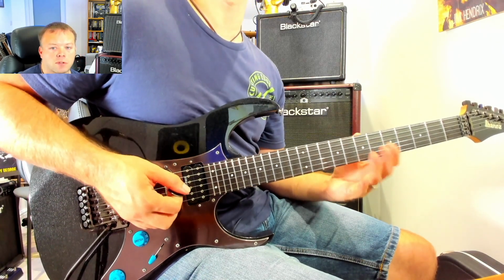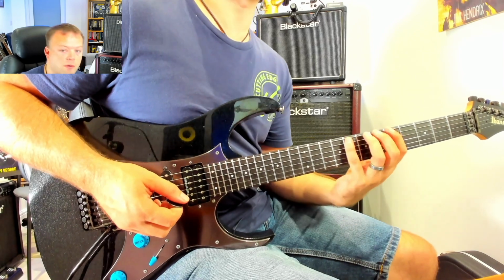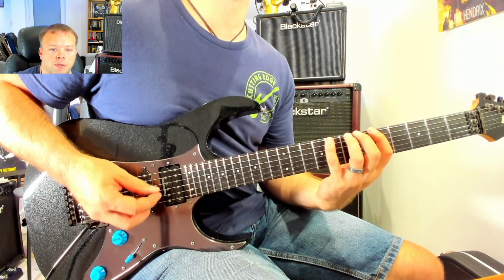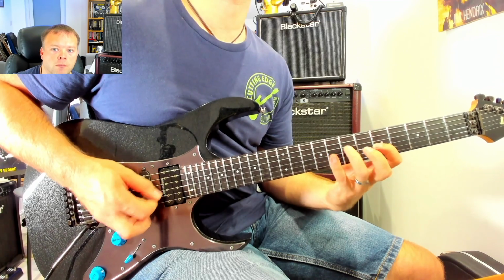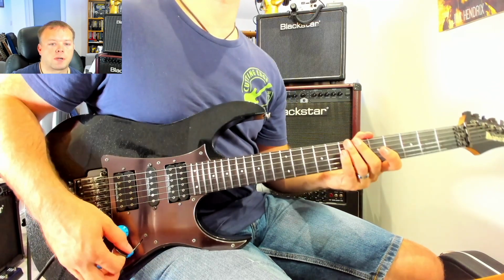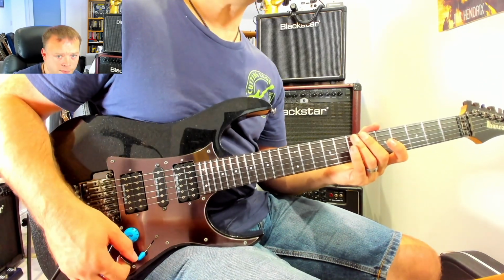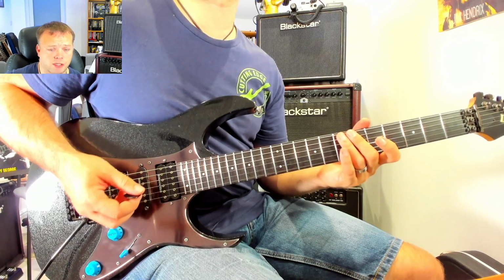So, something I would do is take something really basic that you already know. So, let's just do A minor pentatonic, super basic, position 1. Simplest scale that guitar players pretty much all know and love. Now, if you want to get into string skipping, it's really as simple as this.